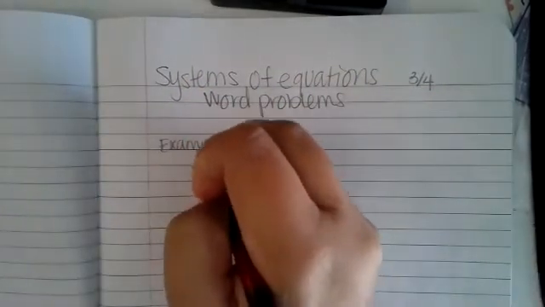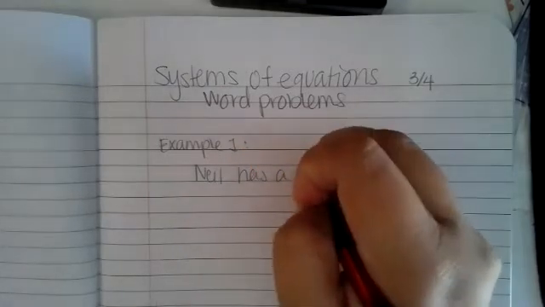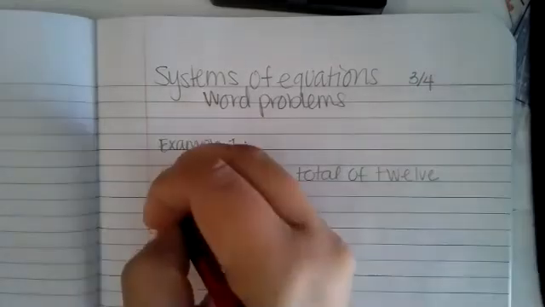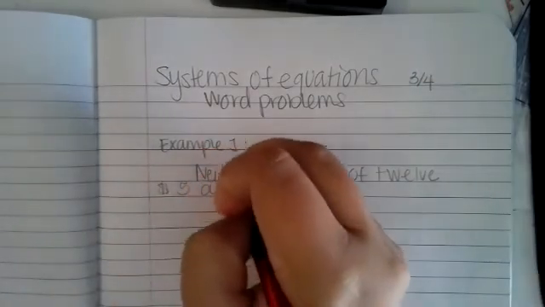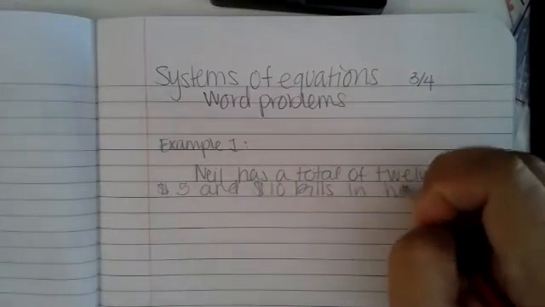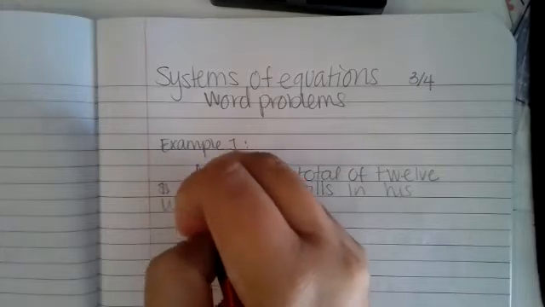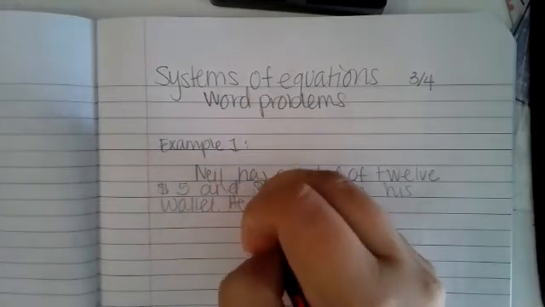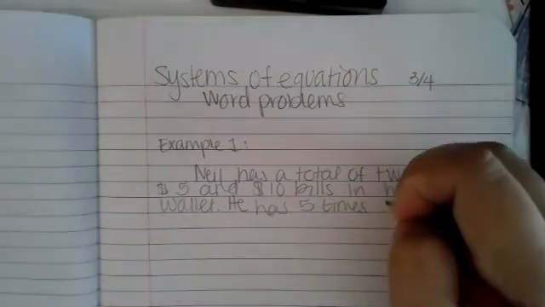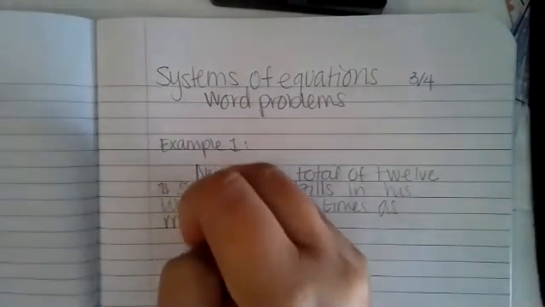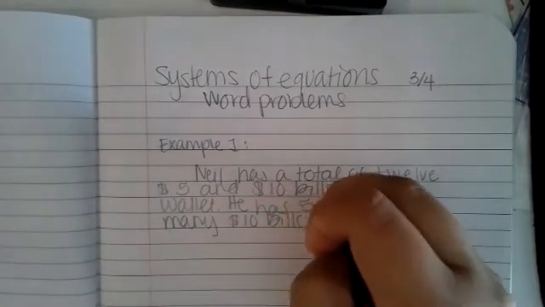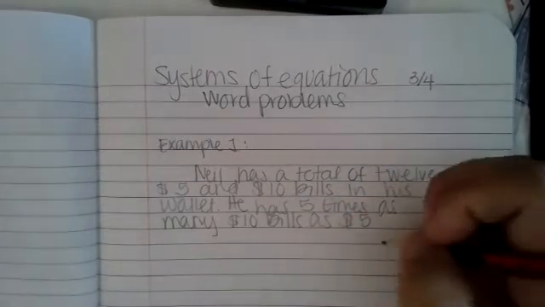Neil has a total of 12 $5 and $10 bills in his wallet. He has 5 times as many $10 bills as $5 bills.